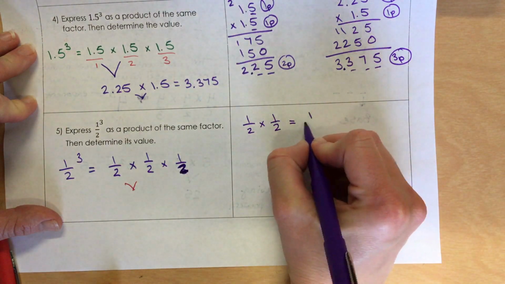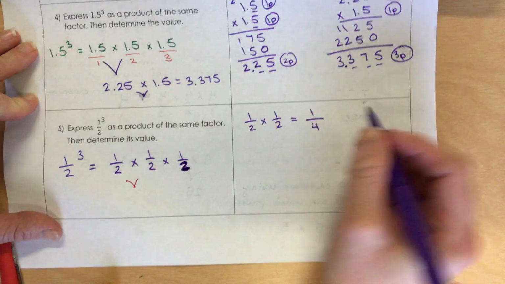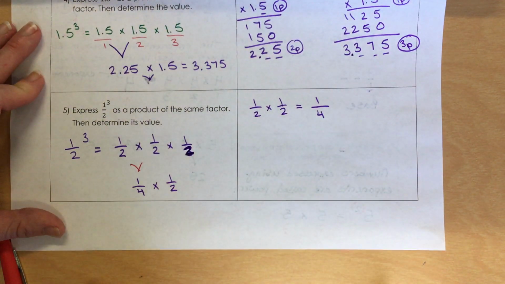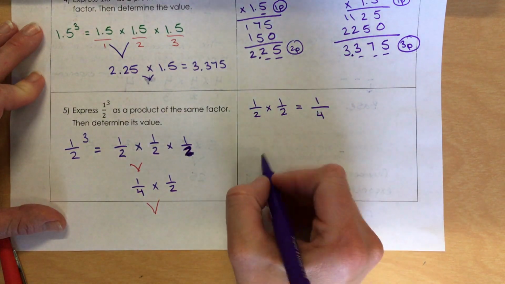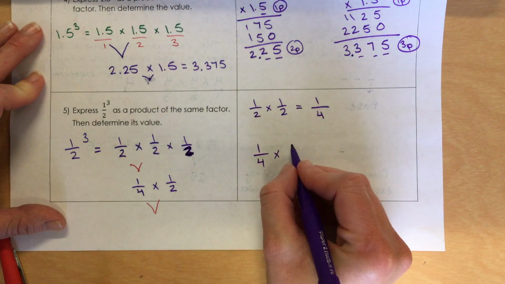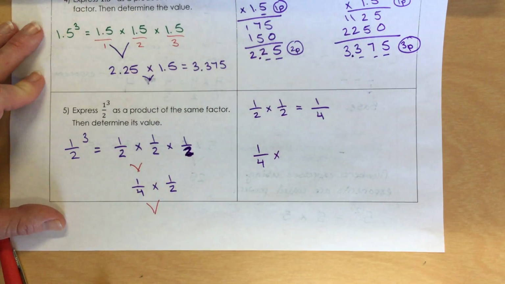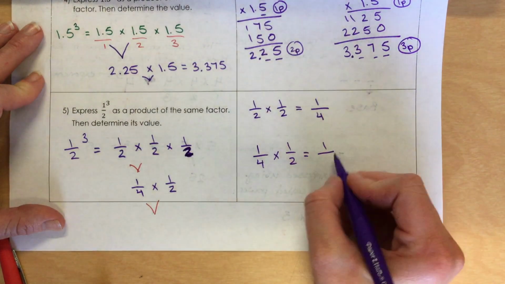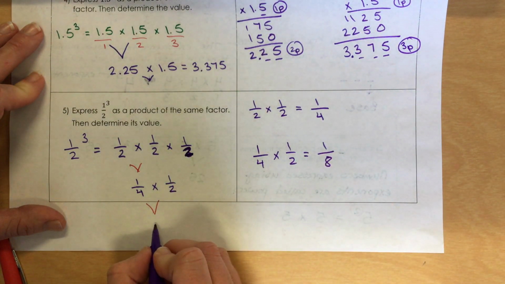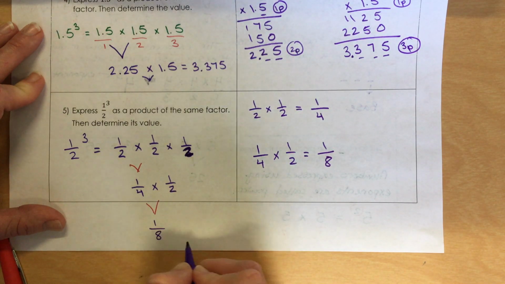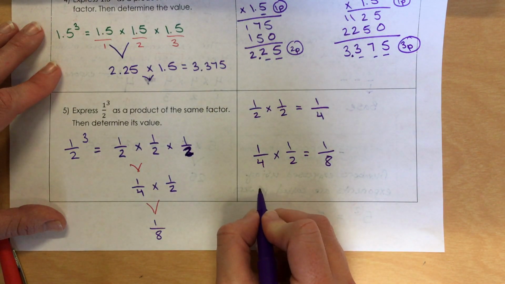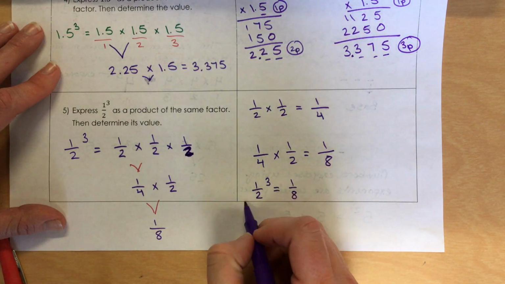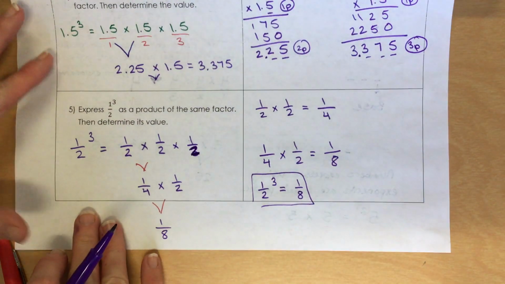Multiply your numerators together, denominators together. 2 times 2, we get 1/4. So we have 1/4 times 1/2 left. Go over here to show our work. Same thing. Numerators together and denominators together. 1 times 1 is 1. 4 times 2 is 8. So our answer is 1/8. Okay, and let's go ahead and say that 1 and a half to the 3rd power is equal to 1/8.